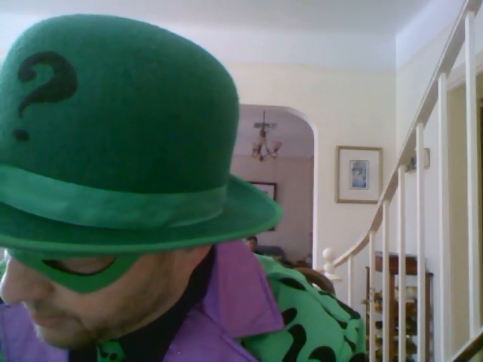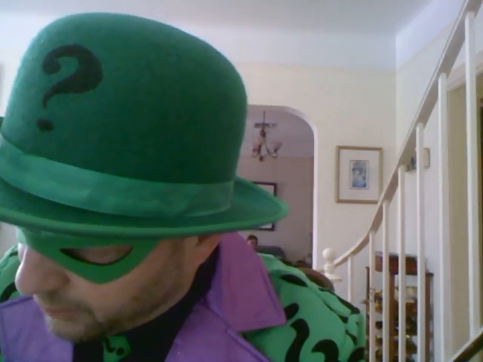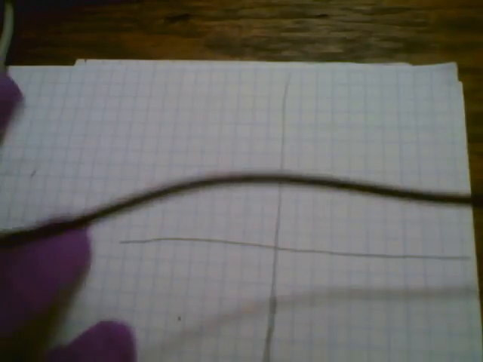Today we talked about the distance formula and the midpoint formula. So what I'm going to do is give a couple of examples of how to do this. Right here we have a coordinate plane.